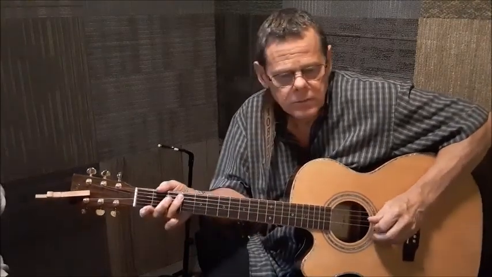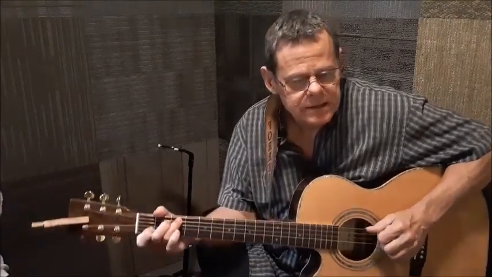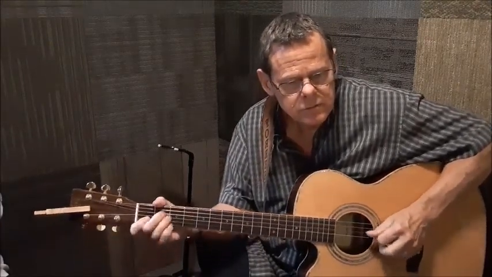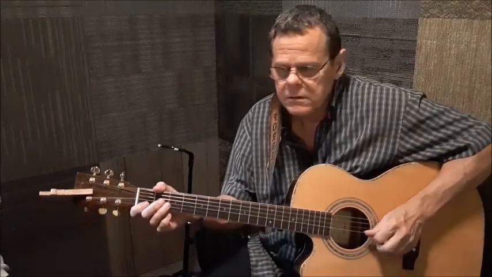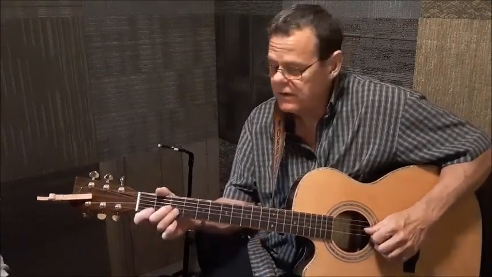So I'm doing this, or I'd be doing this. And you can mess with those notes while it's playing C. You could hammer, you could pull off, you could do little tricks, but then you're changing chord.